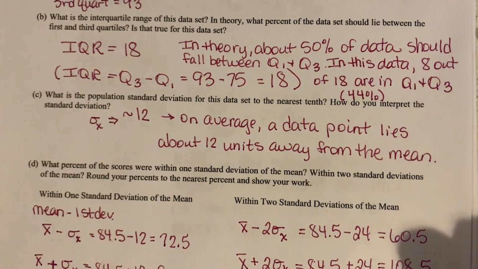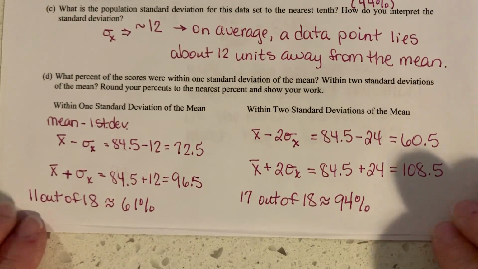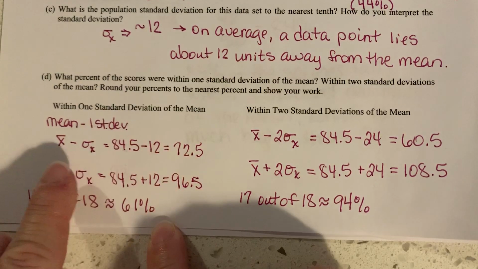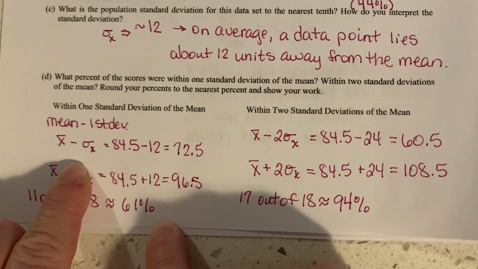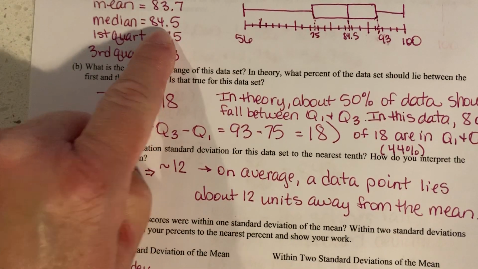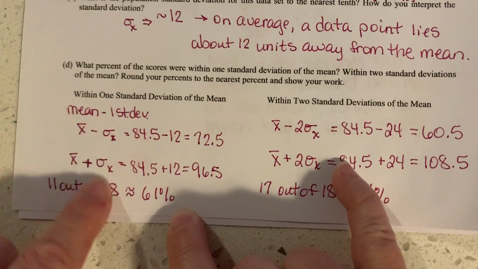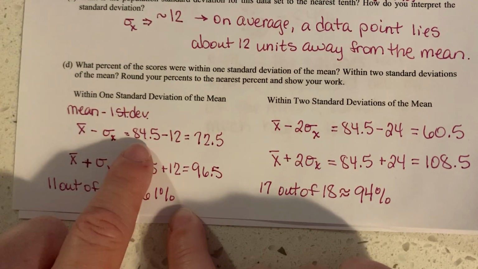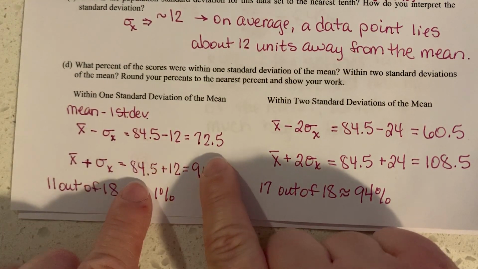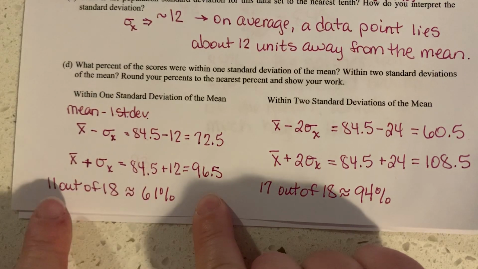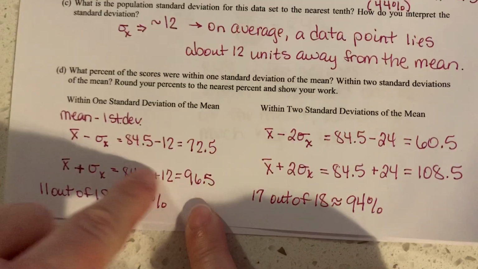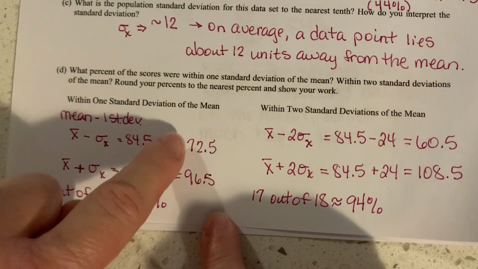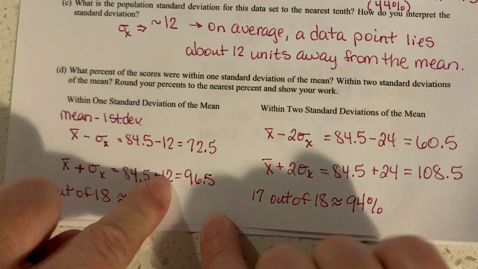So why do we care? Well, down in part D, we want to find what is within 1 standard deviation of the mean. So we take the mean, which we know from up there is 84.5, and we add and subtract the standard deviation, which is 12. So that means 84.5 minus 12, 84.5 plus 12. So that means that 1 standard deviation away is all the numbers between 72.5 and 96.5.